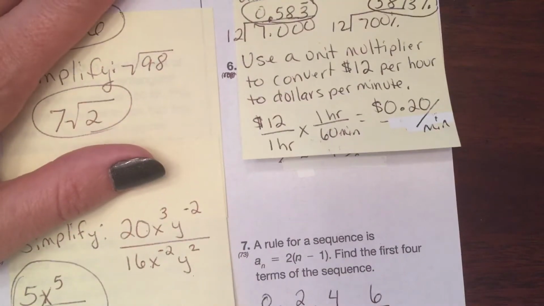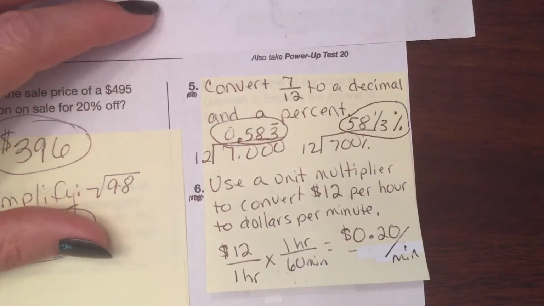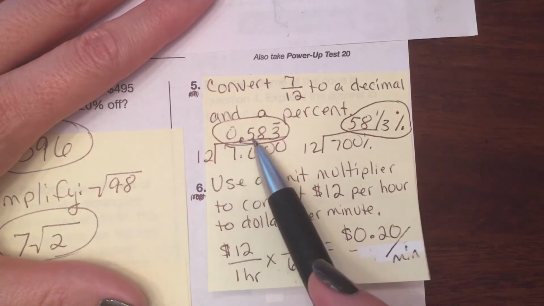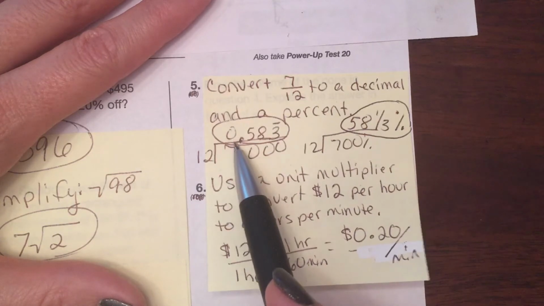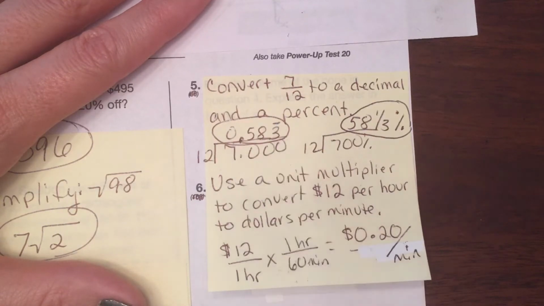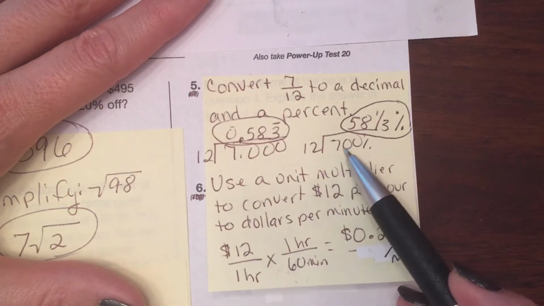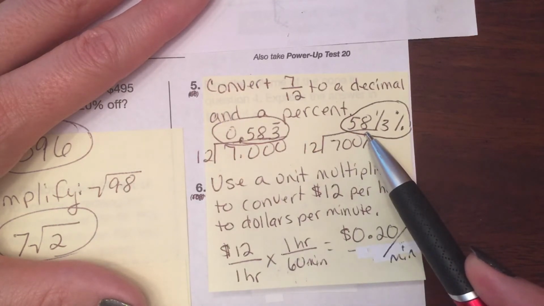Number 5. Convert 7/12 to a decimal and a percent. 7 divided by 12, 0.58. The 3 keeps repeating, so as a decimal you should have written 0.583, repeating bar over the 3. To go to percent, I need to multiply the whole thing by 100%. So your division problem would be 700% divided by 12. Gives you 58 and 1/3%.